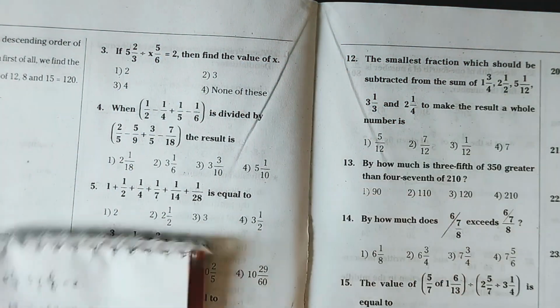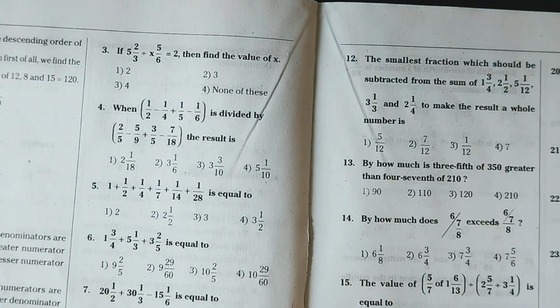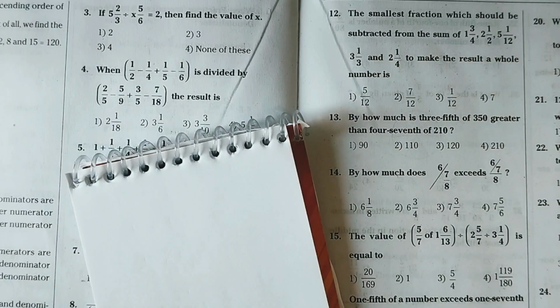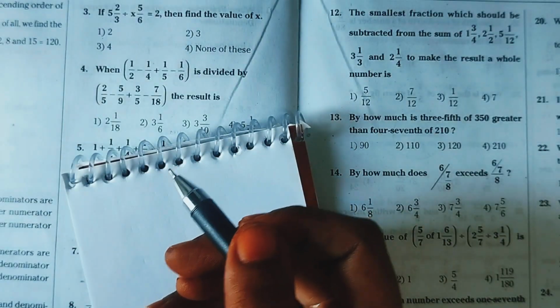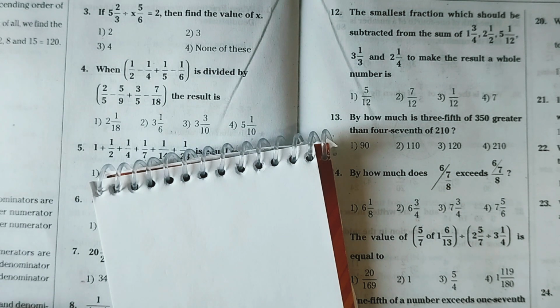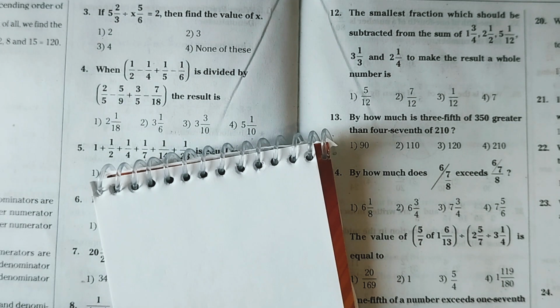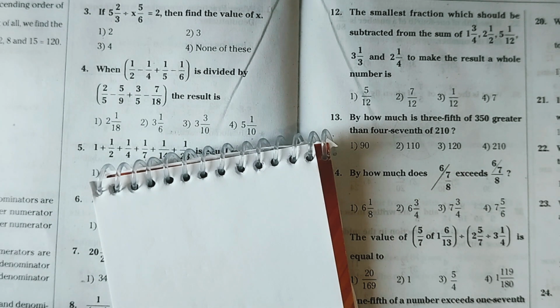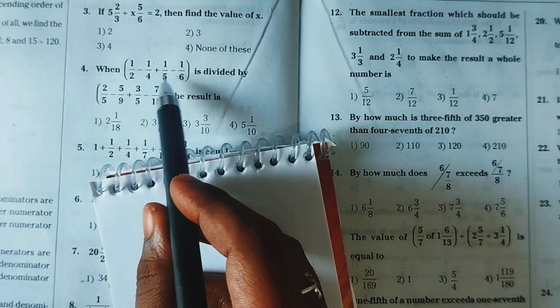Okay, and next let us move on to question number 4. Here the question is, when 1 by 2 minus 1 by 4 plus 1 by 5 minus 1 by 6 is divided by 2 by 5 minus 5 by 9 plus 3 by 5 minus 7 by 18, the result is... he is asking for the result of this divided by this one.